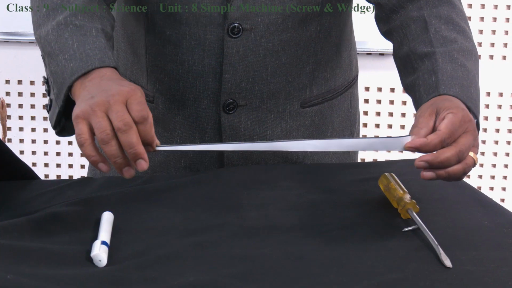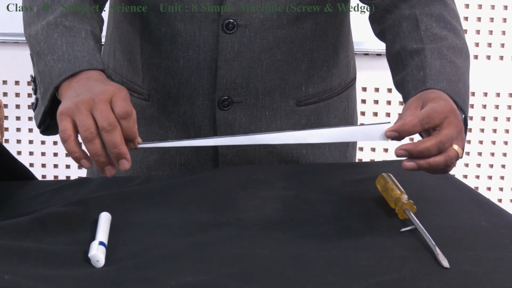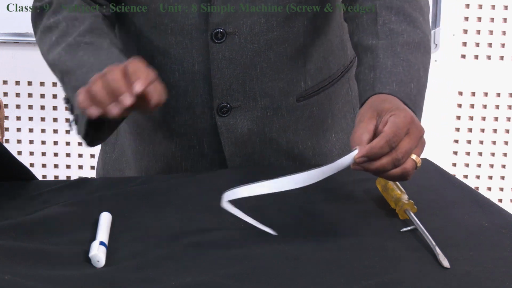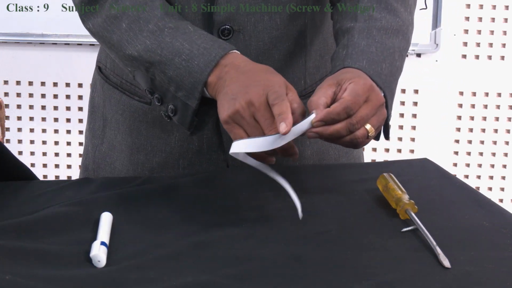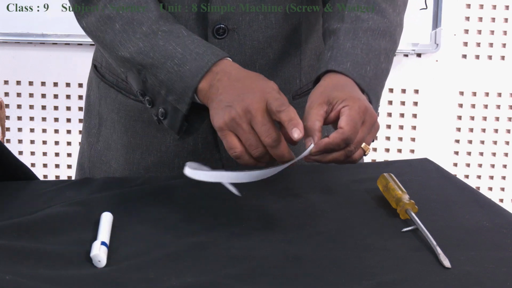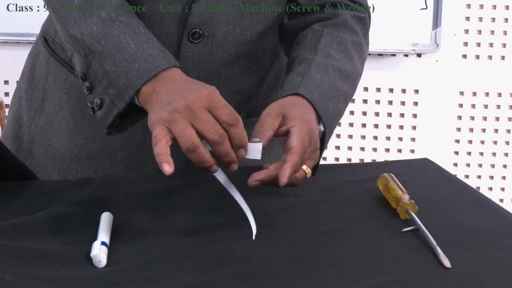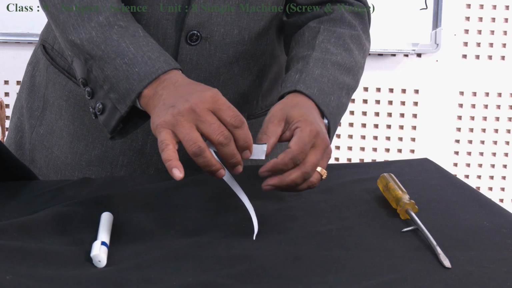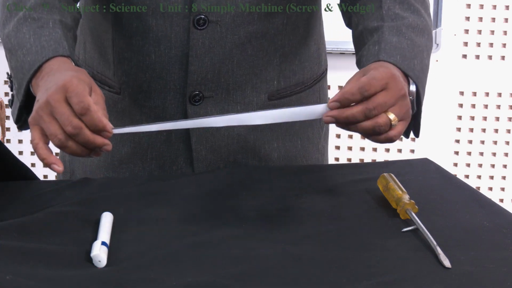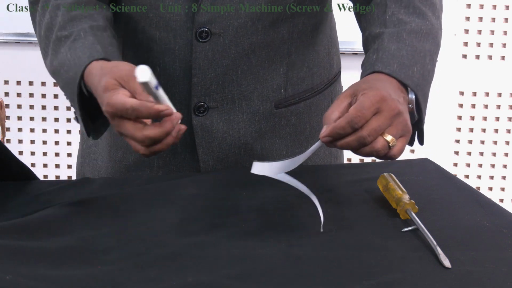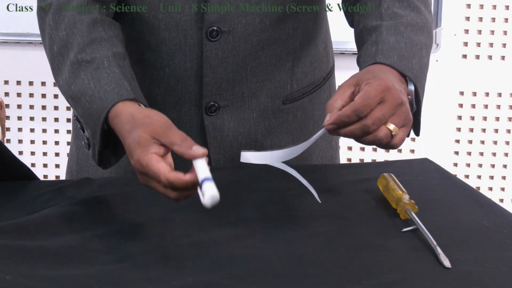Look at this. This is a paper inclined plane. I made a paper inclined plane, and this is the base of the paper inclined plane, and this is the effort distance or length of the inclined plane, and this is the height of the inclined plane, which can be considered as load distance. Now, if I wrap this on the surface of this cylinder, then what happens?